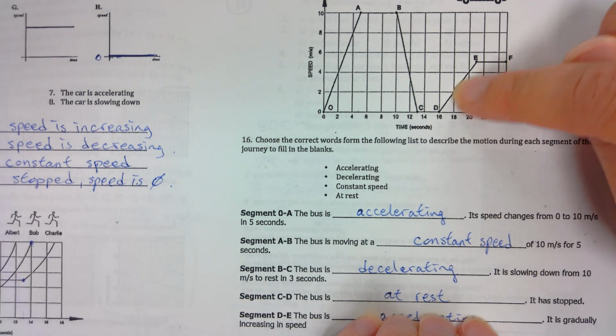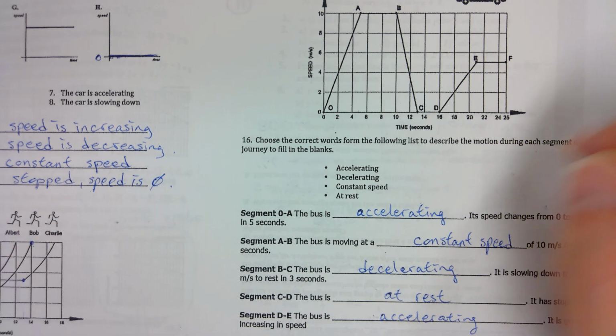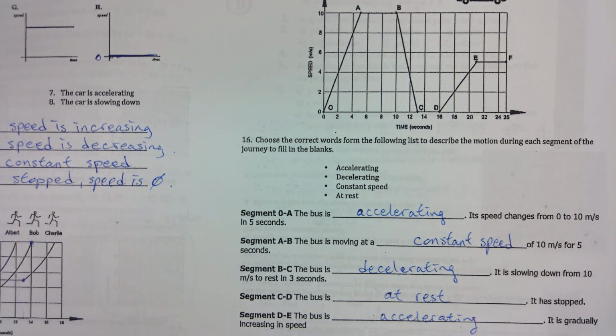Richard? Accelerate again. Okay. Looking at this graph, which segment looks like it was going the fastest? Armin? Oh, actually, okay, let me rephrase my question. Which segment was accelerating the fastest? Then, yeah, OA.